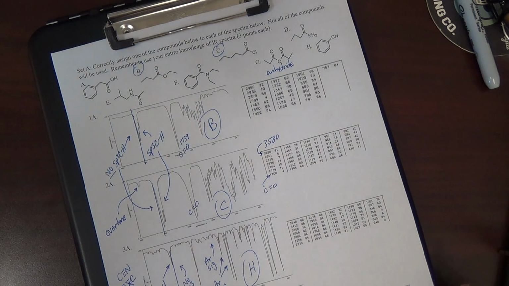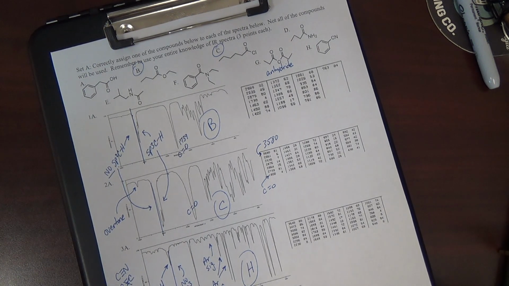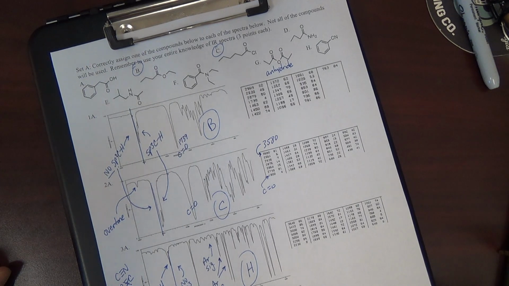Okay, guys, so that's me working one of the problem sets in the workbook. Please be giving the other problem sets a try. But that's the basic approach that I recommend taking to working these IR problems.